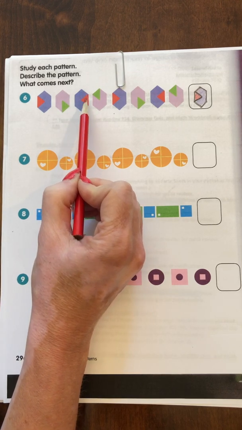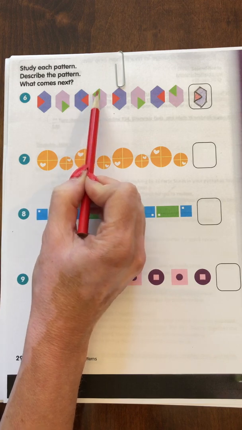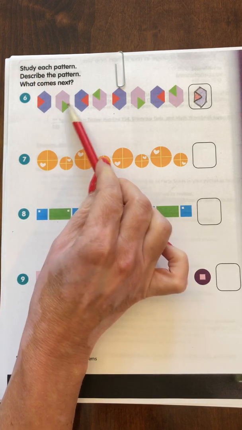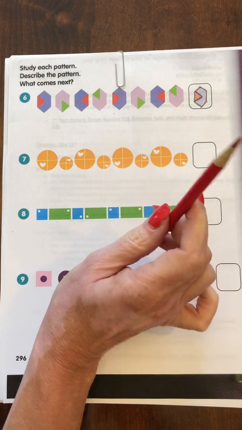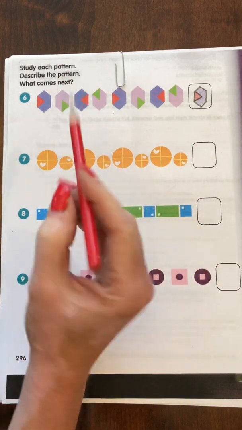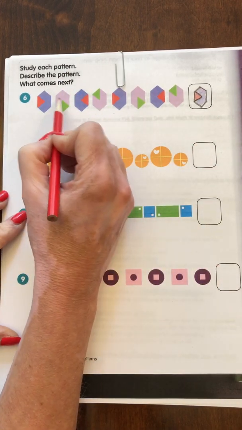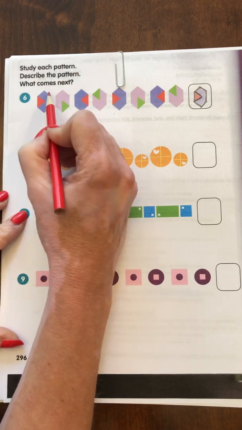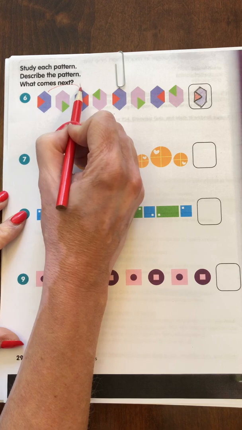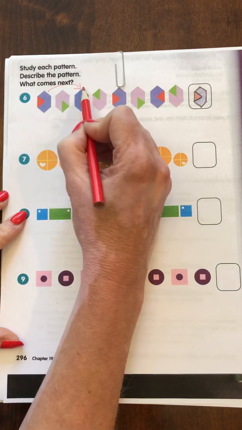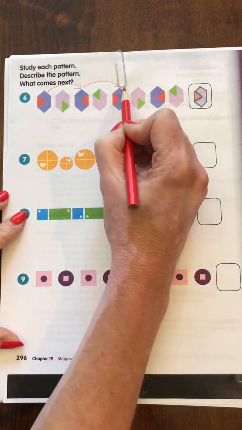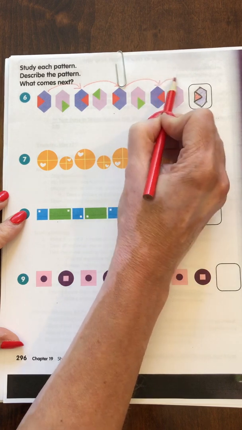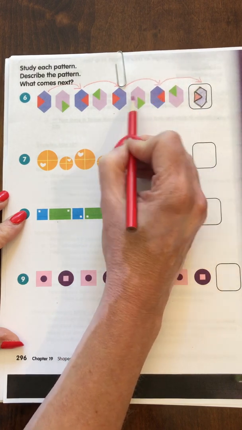And then it would go 1, 2, 3, 4 sides. So does that work to count your triangles from here to here? It does not. You do not have a pattern rotating from this one to this one. Your pattern of rotation is from this one to this one. This one rotates half, then this one rotates half, and this one rotates half, and so this one rotates half.